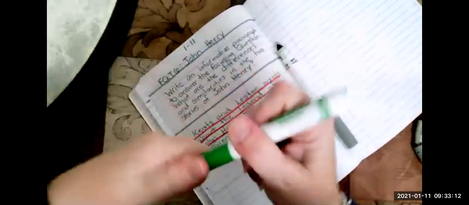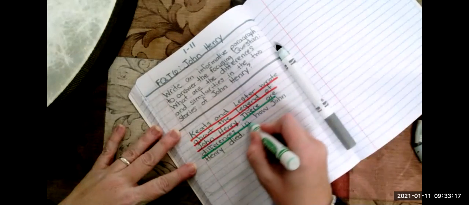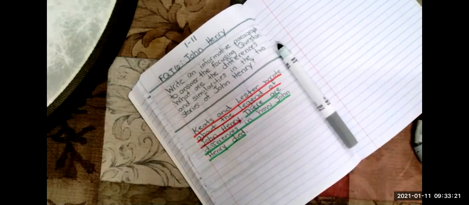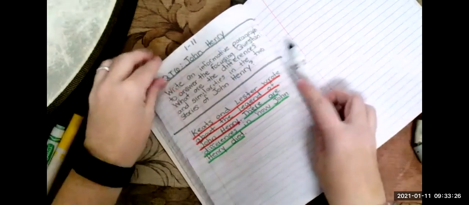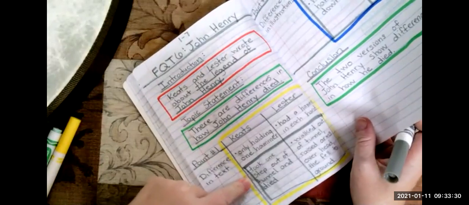It's my topic statement, so I'm going to underline it in green. Okay, now I'm going to do my first point, where it talks about how he took one step out of the tunnel and died.